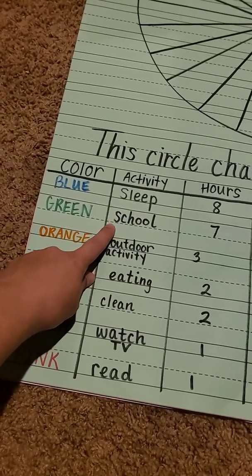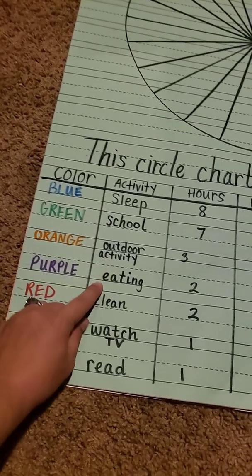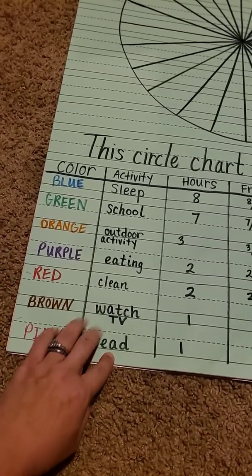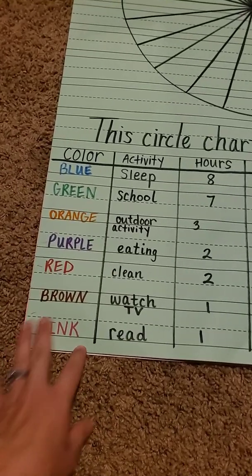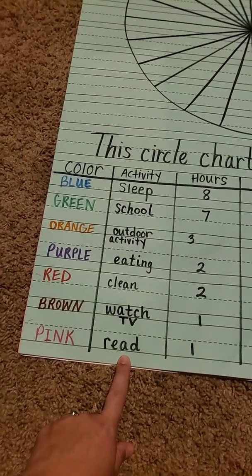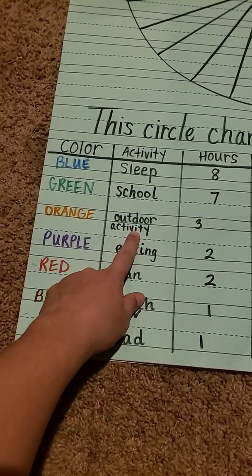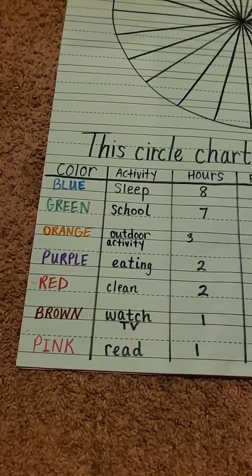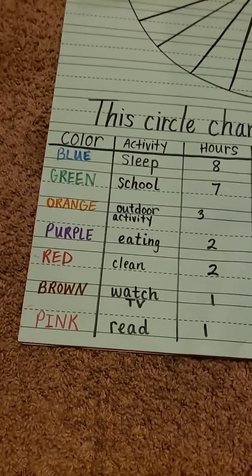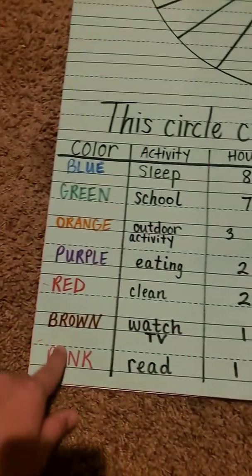But how many hours a day do you spend on schoolwork? Or, I put outdoor activities. I put eating, cleaning, watch TV, and read. You can do different stuff. Some of y'all like to do Fortnite, so Fortnite could be one of your activities. Some of you probably like to ride your bikes. You could be specific. It doesn't have to say outdoor activity. You could say riding bikes or jumping on the trampoline, shooting basketball, any of those things. Just be specific and come up with your own, okay? So this is just an example.